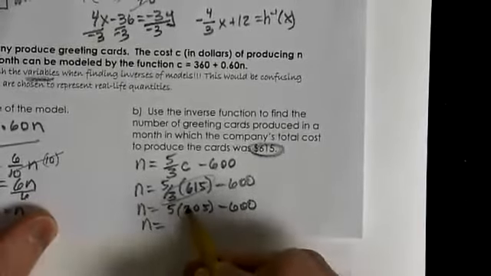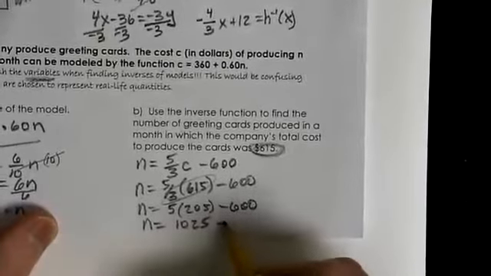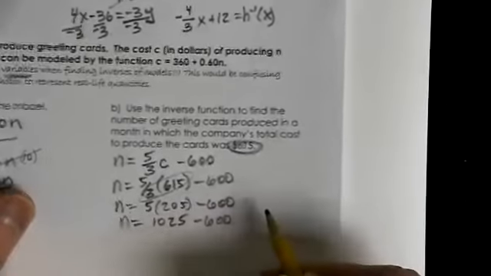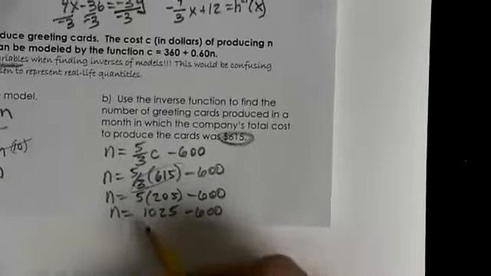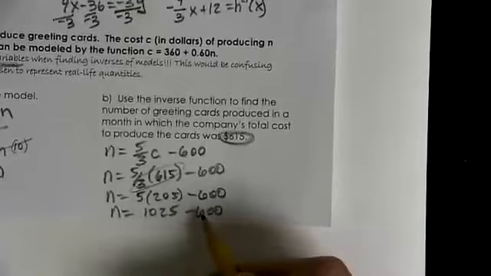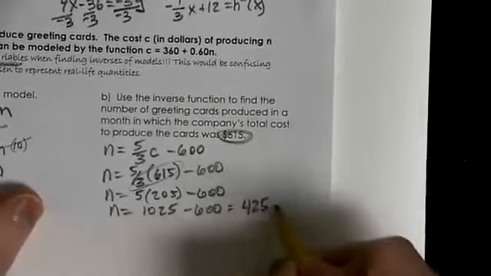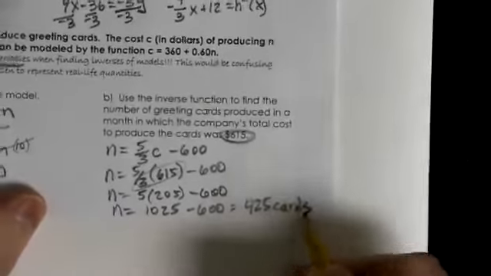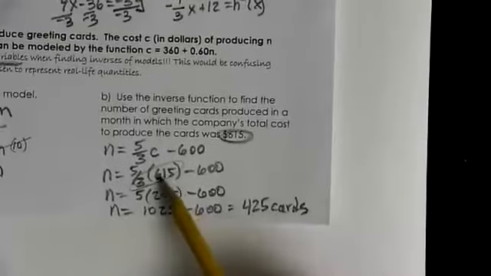That's going to become 1025. $1,025 minus 600 is 425. So this is going to become 425 cards. So you're going to make 425 cards if you have a total cost of $650. Sorry, $615.